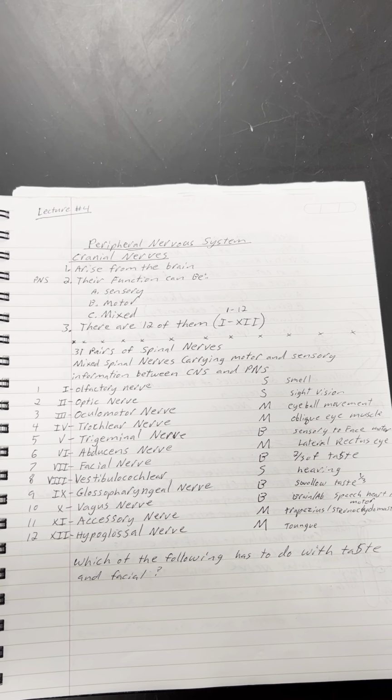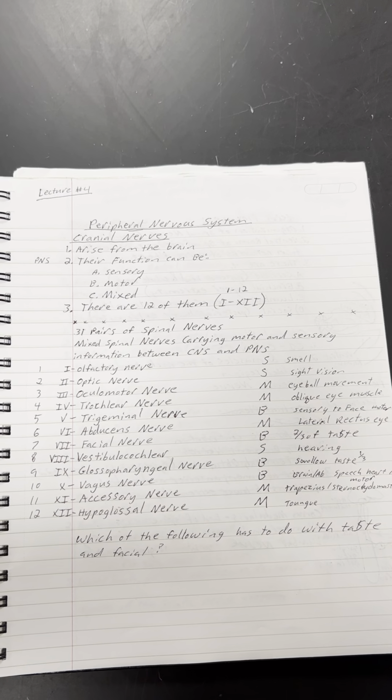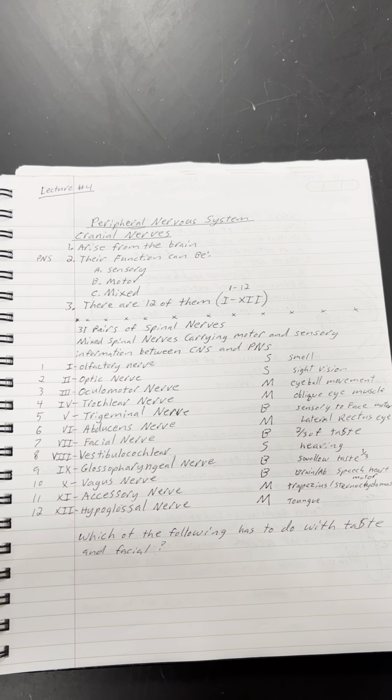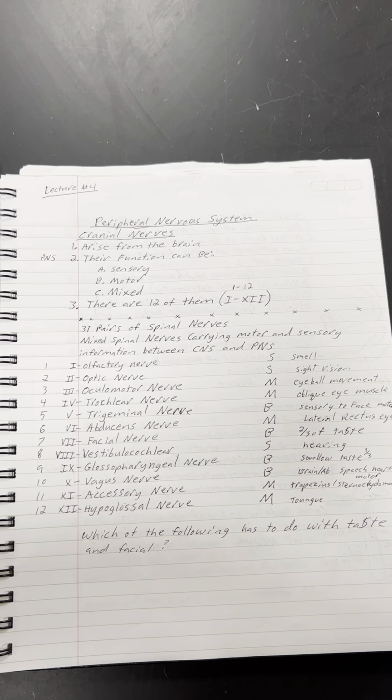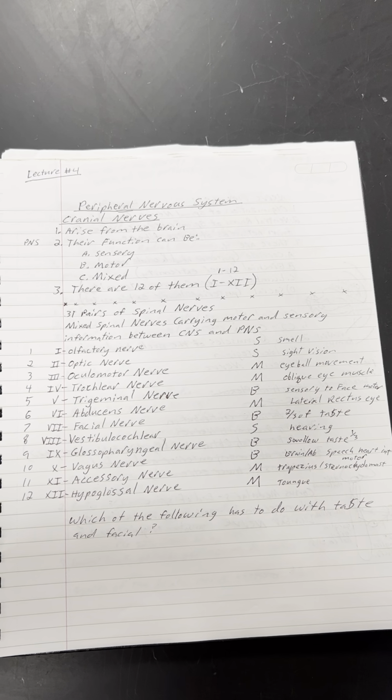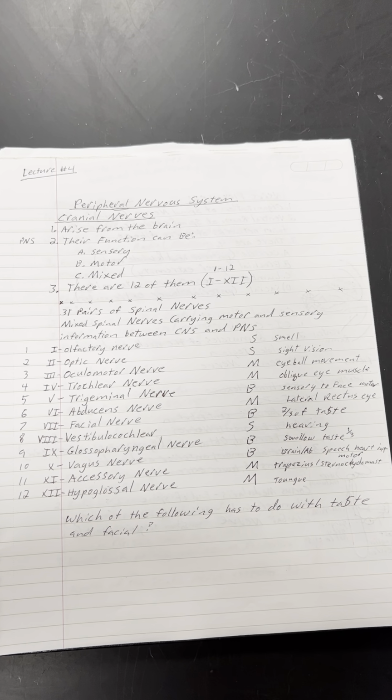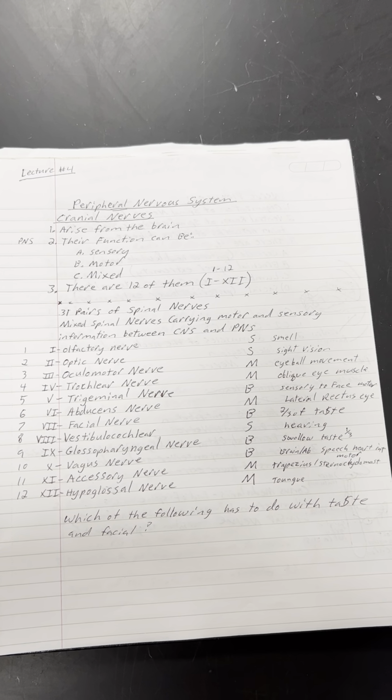Vestibulocochlear nerve, hearing. Glossopharyngeal nerve, swallow, taste, one-third. Vagus nerve, brain, speech, heart. Accessory nerve, trapezius, sternocleidomastoid. Hypoglossal nerve, tongue.